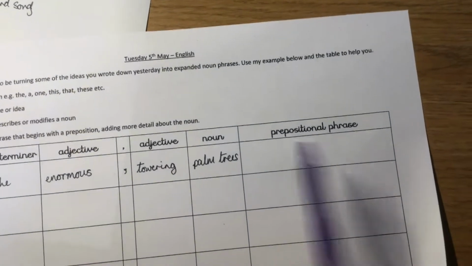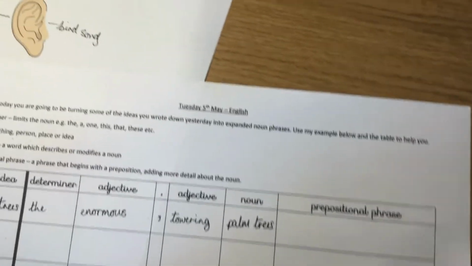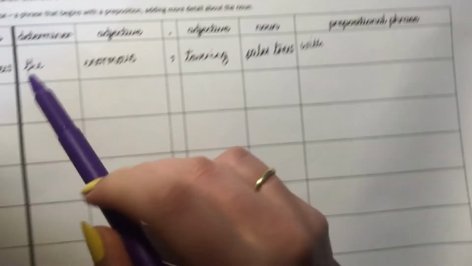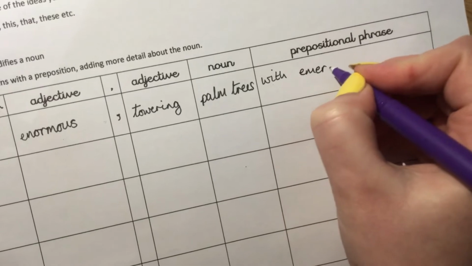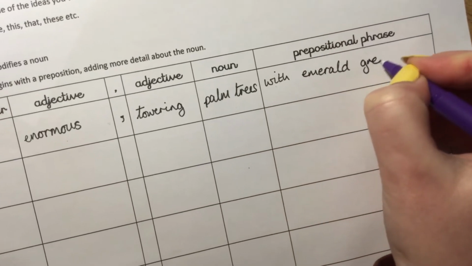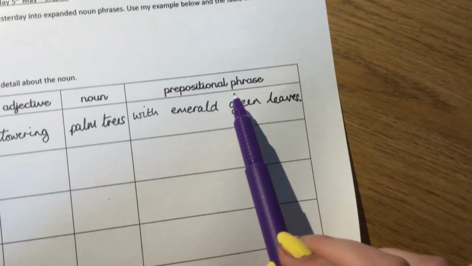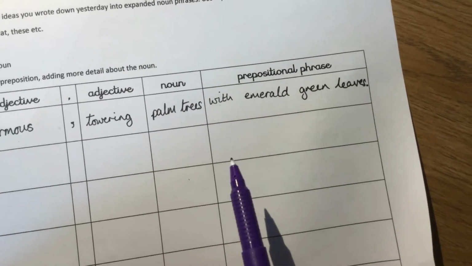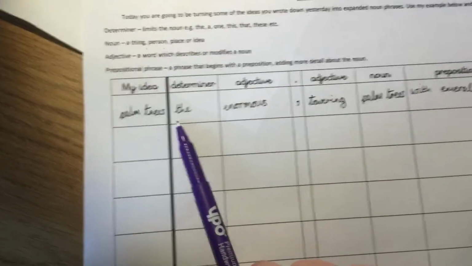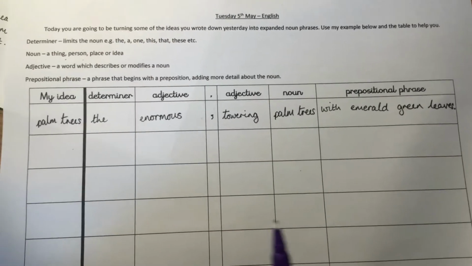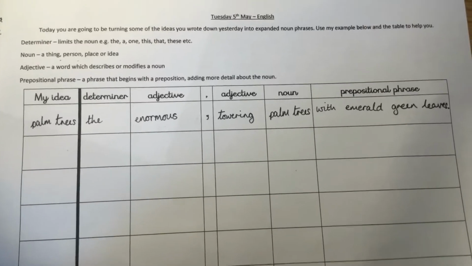Okay. The last thing that we need to do is fill in the prepositional phrase. I said I'm going to start my prepositional phrase with the preposition with. So I've got the enormous, towering palm trees with emerald green leaves. This prepositional phrase adds more information about the noun. I don't need to use a capital letter at the start or a full stop at the end today because this is just a phrase. It is not a full sentence. I don't have a verb in there. We're going to be turning these into full sentences later in the week.